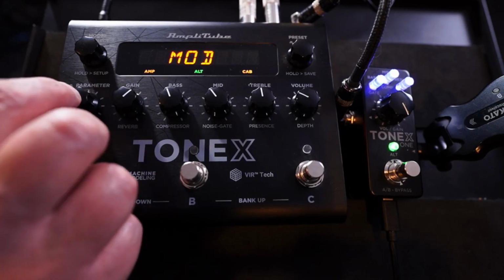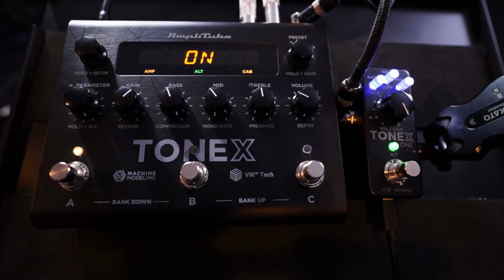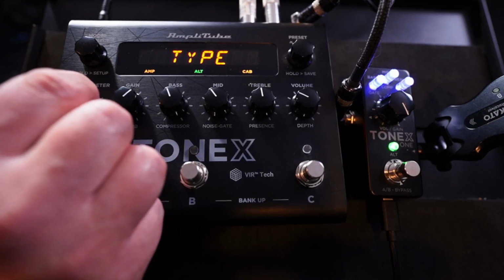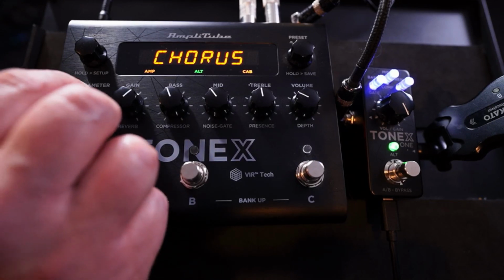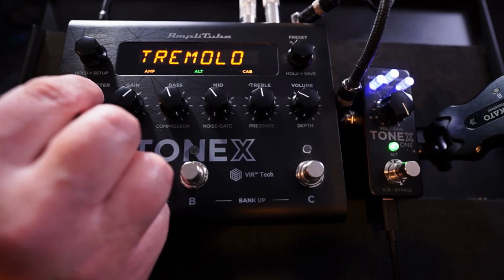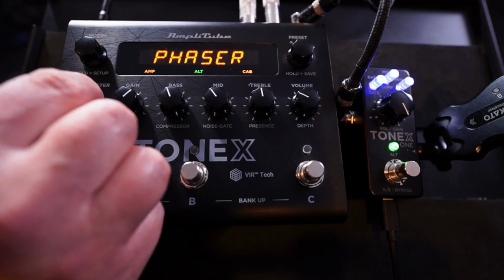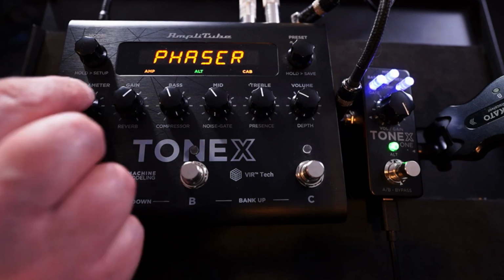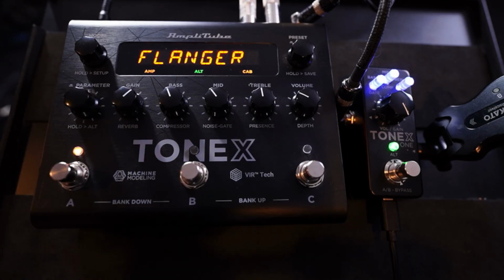So let's go ahead and just check out the modulation effects. So you hit active and then on or off. Okay, so let's turn it on and then we'll make some adjustments. Let's see here, we got to go to type. Okay, so let's just check out the chorus real quick, and I'll just run through a couple things. Some pretty good modulation there. So now we can go to tremolo, phaser. Now you can put that before or after the amp so you can get a different sound with that as well. And then flanger.